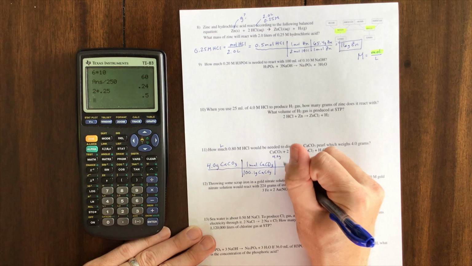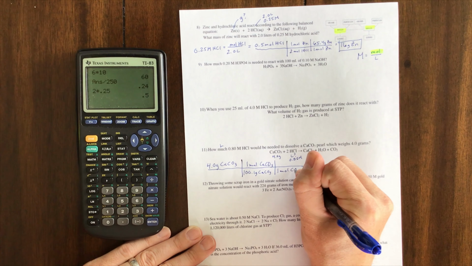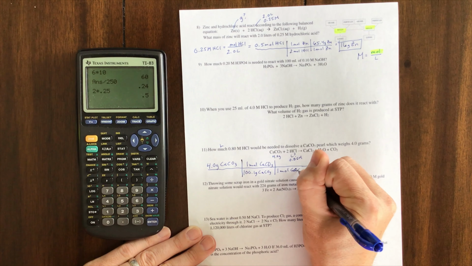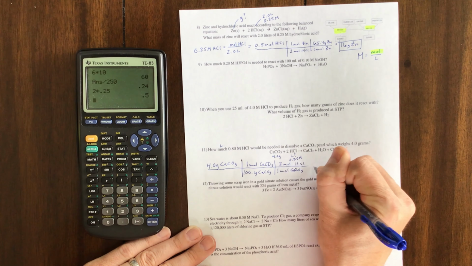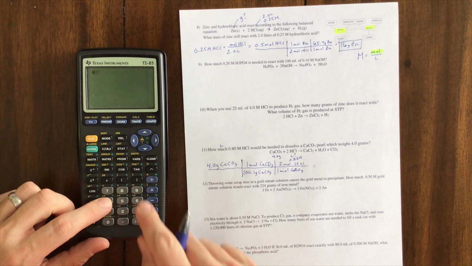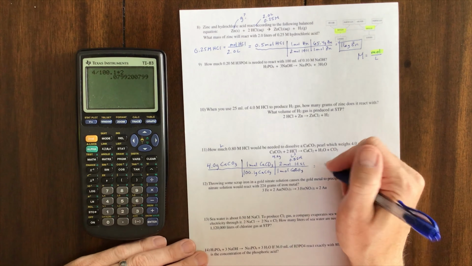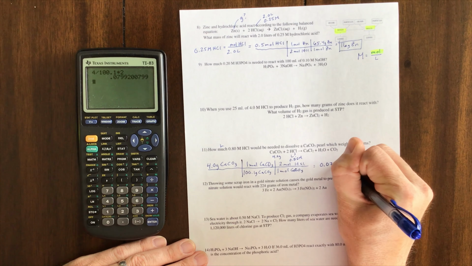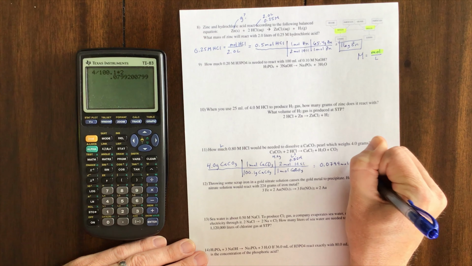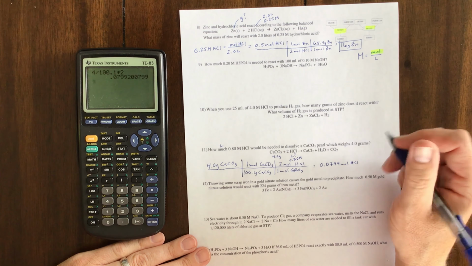I know I'm doing HCl again, but that's okay. It's a 1 to 2, so it's a 1, 2. I'm going to calculate that out. Now I need to plug that into my molarity problem.